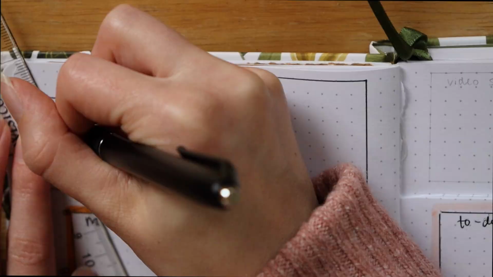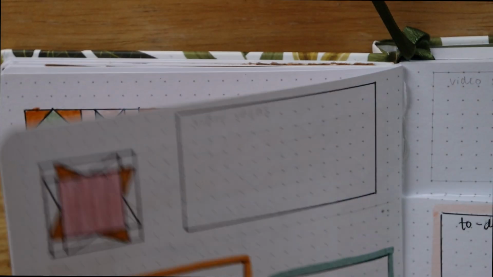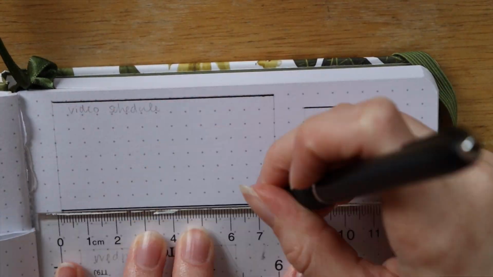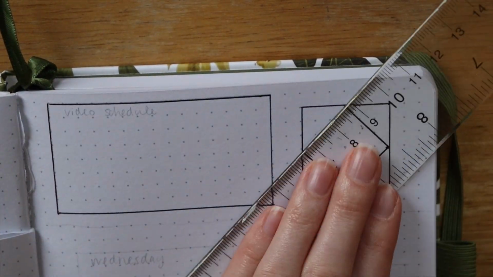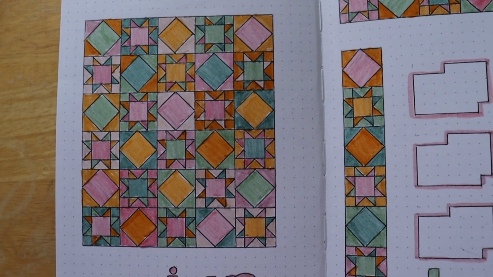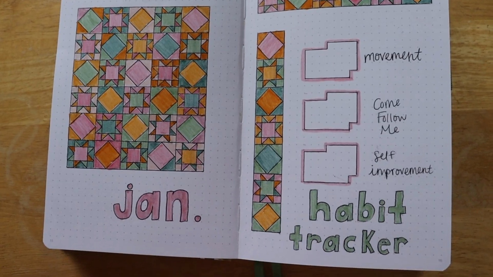And then I made just two little quilt pieces on each side of the video ideas and video schedule box, just to tie in that quilt theme without having to be too intricate and take up too much space on these pages, because honestly the weekly pages are mostly for functionality. So that's how this spread turned out.